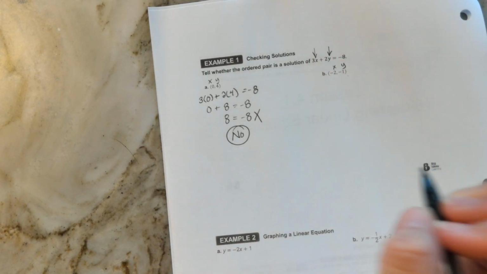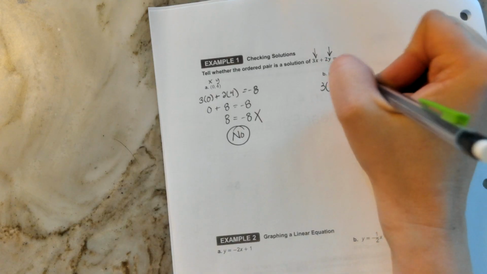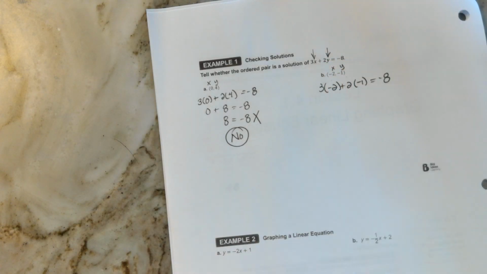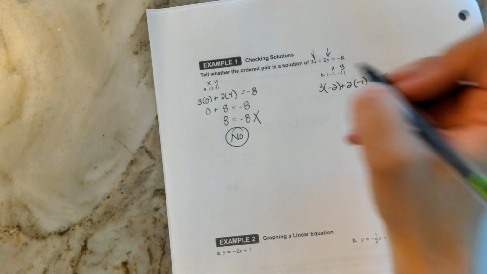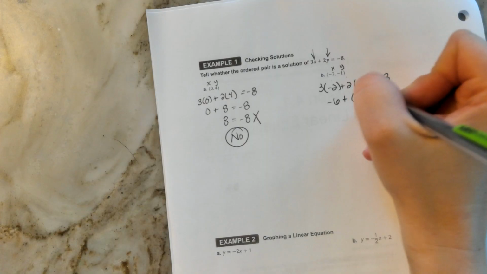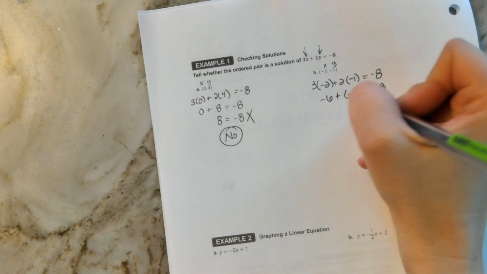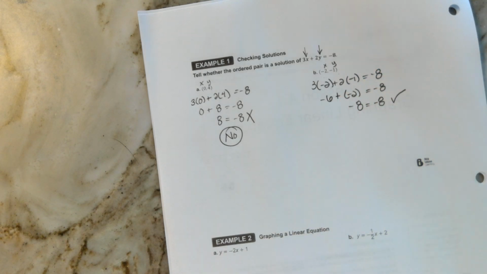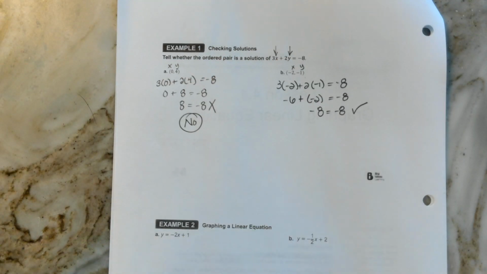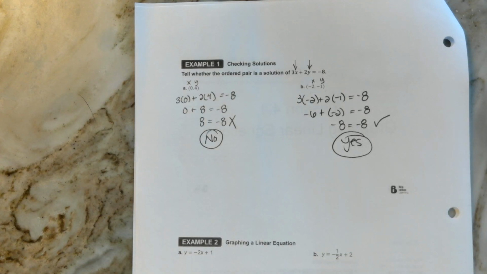So we'll plug x and y into our equation. So it'll be 3 times negative 2 plus 2 times negative 1 equals negative 8. And let's see if it works this time. So 3 times negative 2 is negative 6. 2 times negative 1 is negative 2. Continue to simplify. And negative 8 does equal negative 8. That is true. So we do have a solution to our equation. So we'll say yes. This point is a solution to that equation.